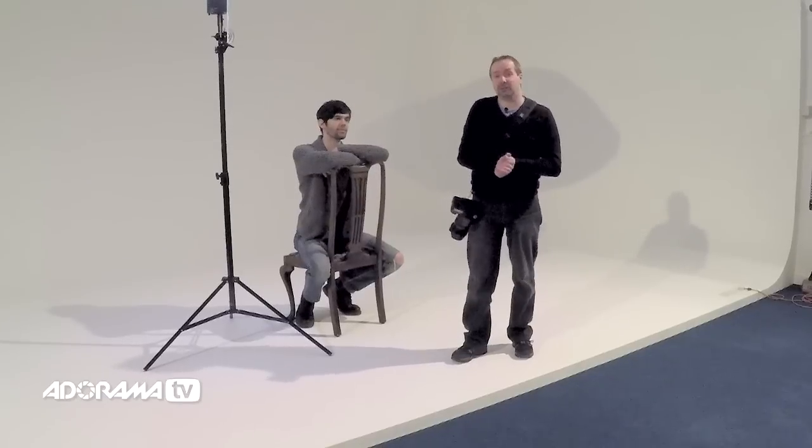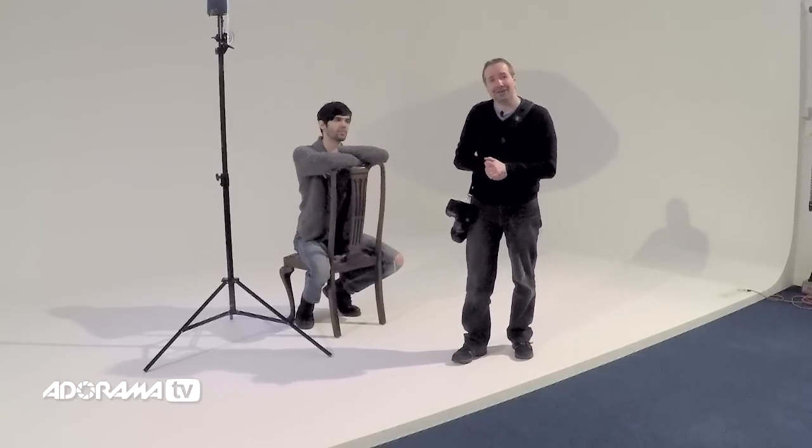So there we go, we've got a whole range of different shots there. All we need to do now is to get my favourite shot into Photoshop and do a little bit of editing, and we're going to do that right now.